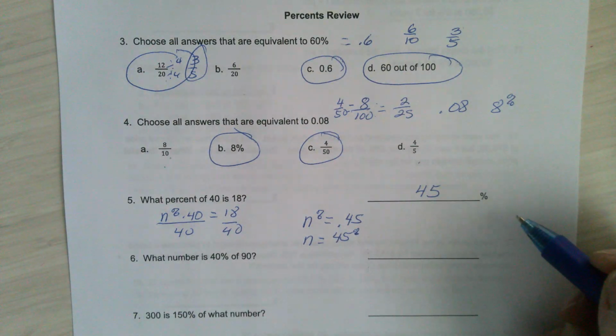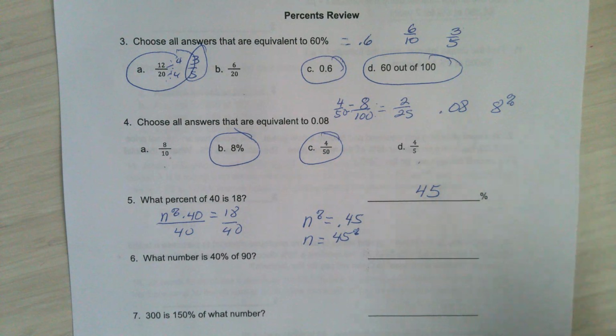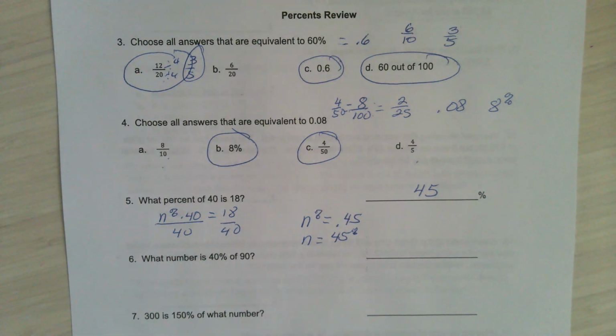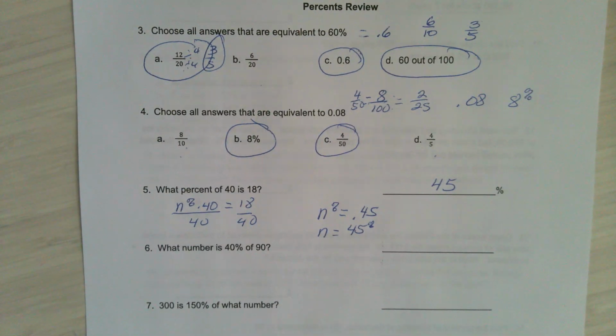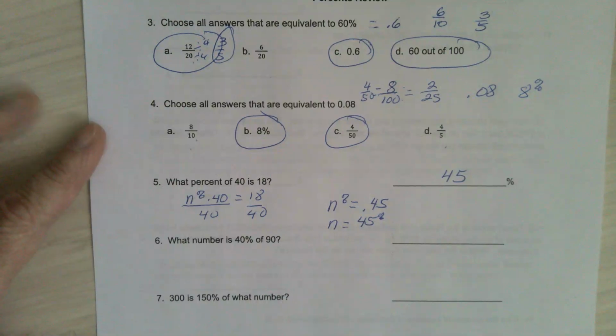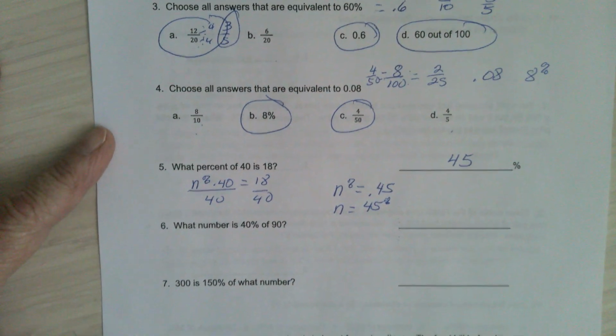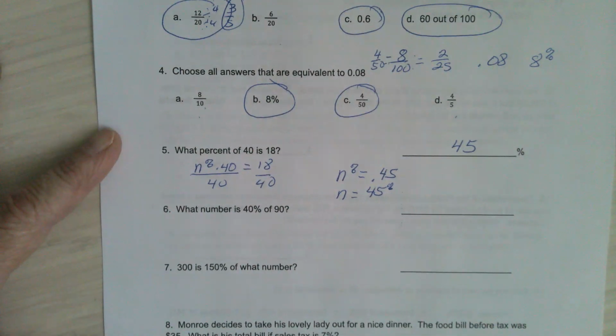Now, on the test tomorrow, I think they will already have the percent sign. It'll tell you, please don't include the percent sign, because the coding on the grading of the test will count it wrong. I will have a paper for you to write things on, and I'll double check certain things, but make sure you follow the directions on what the test is asking you to do when putting in your answer.